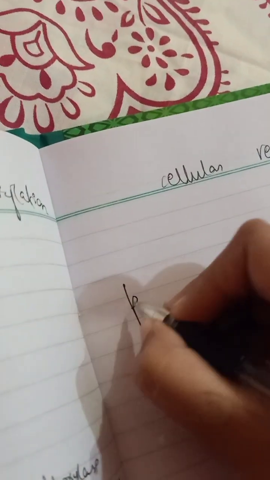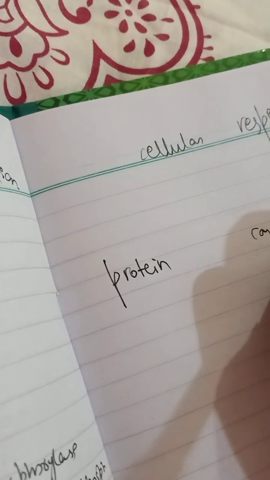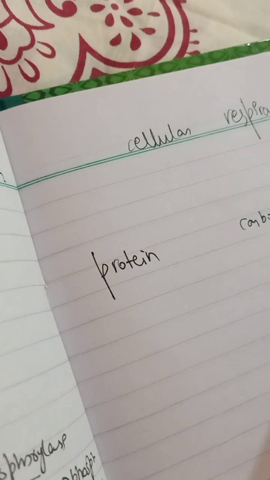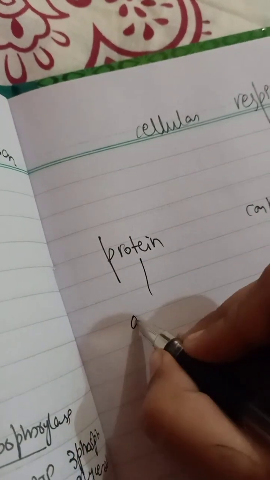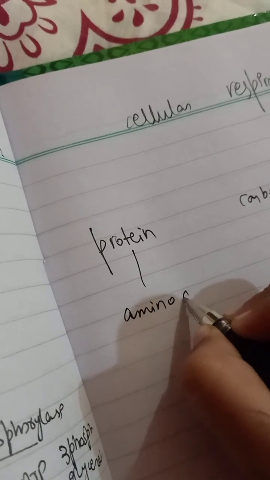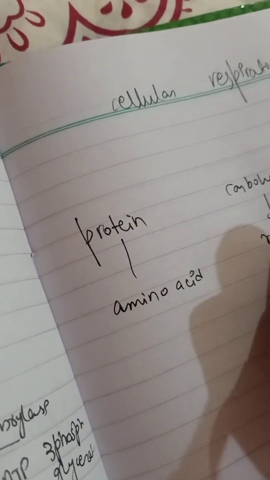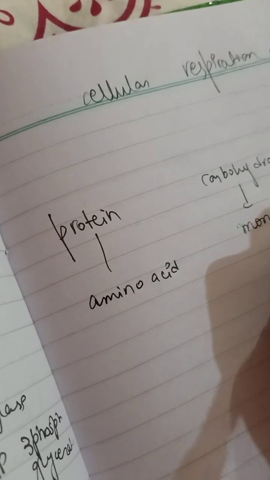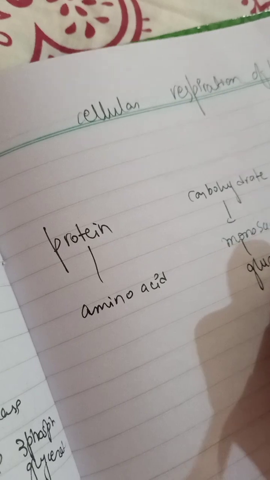So we are having the other compounds: protein, carbohydrate and fats. As you all know, amino acids make the protein. We are having the carbohydrate, that is a monosaccharide, and from the monosaccharide the glucose actually occurs, as you all know.